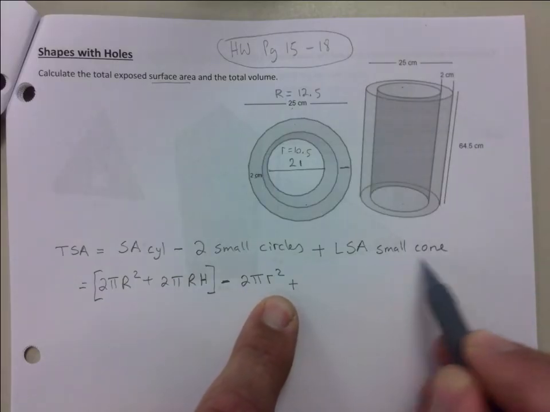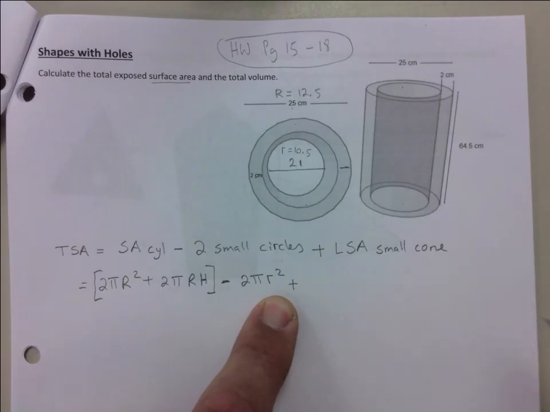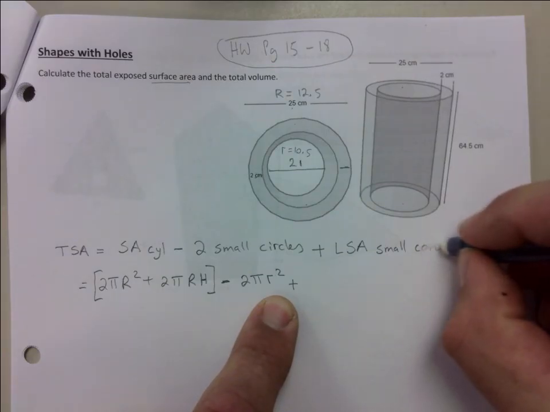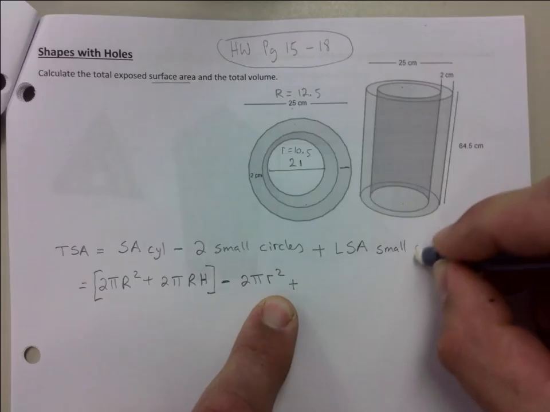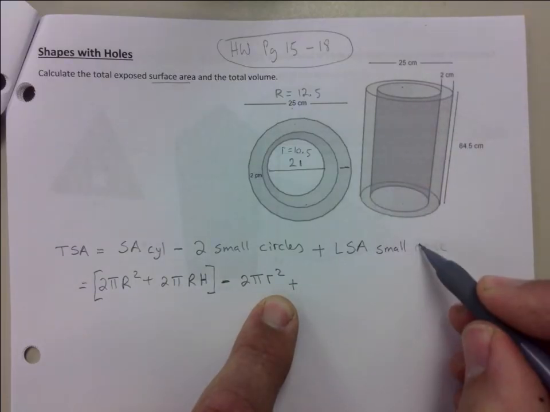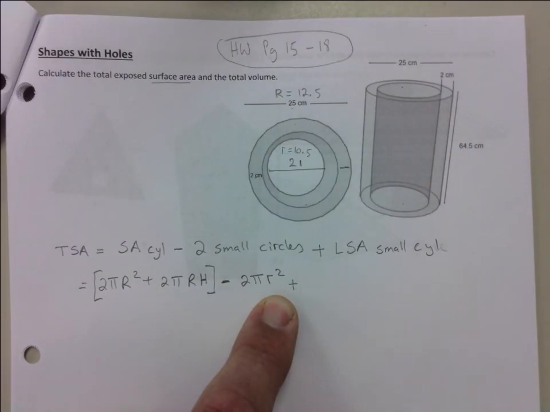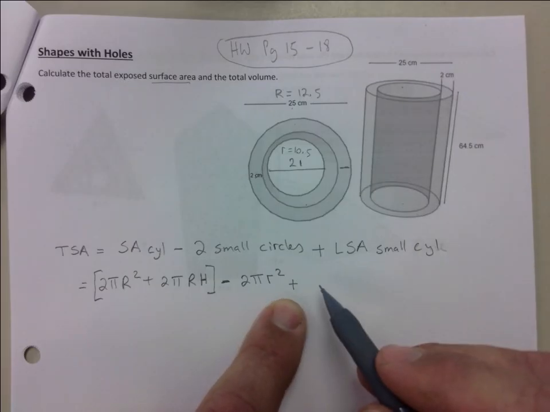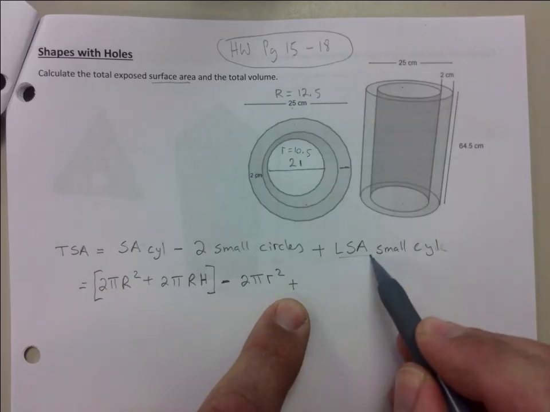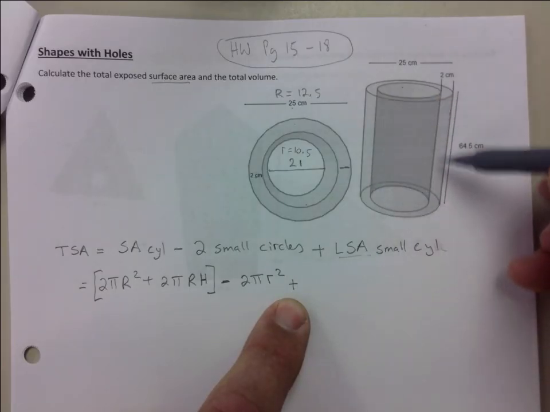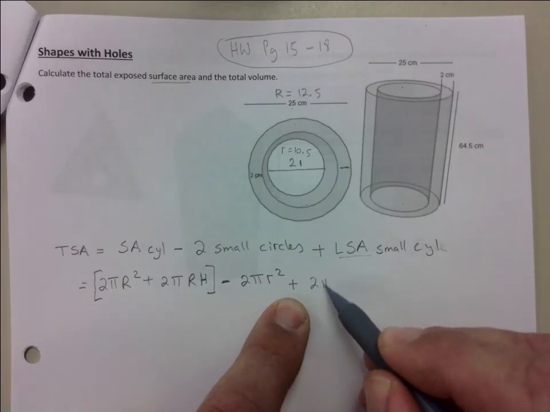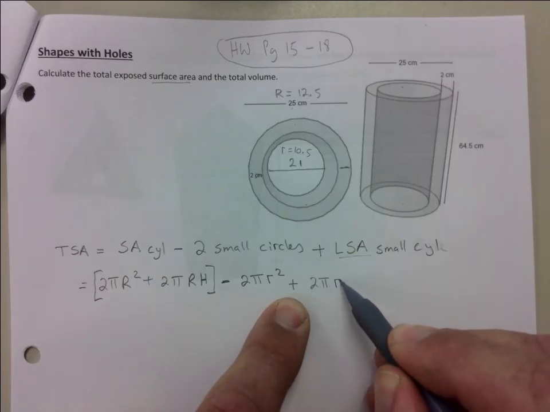Plus lateral surface area of the small cylinder. Nobody stopped me here? You're just laughing inside. So how are we going to do that? It's just lateral surface area. You just want the sides of that. So we've got to go 2 pi lowercase r h.